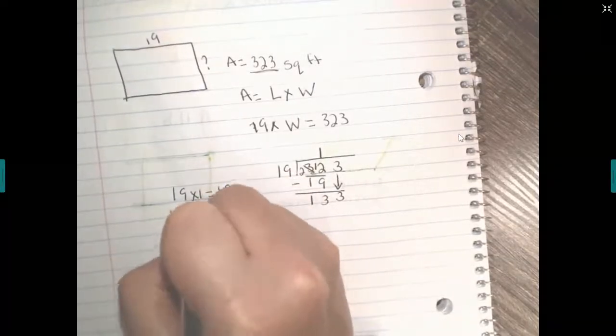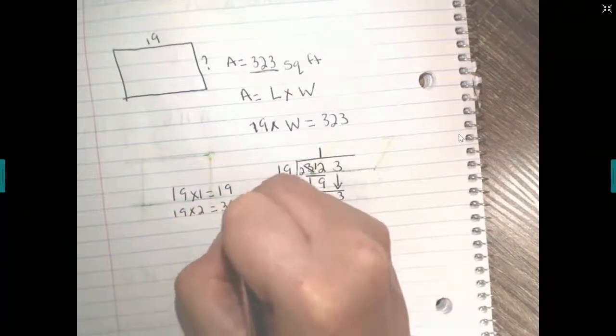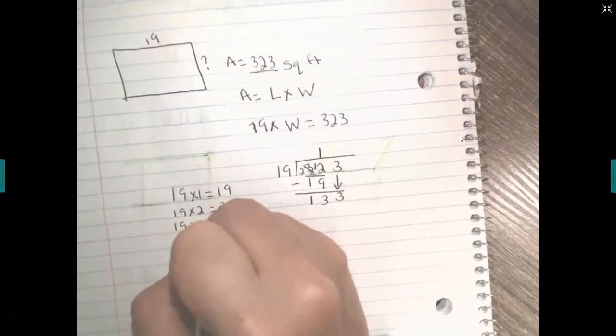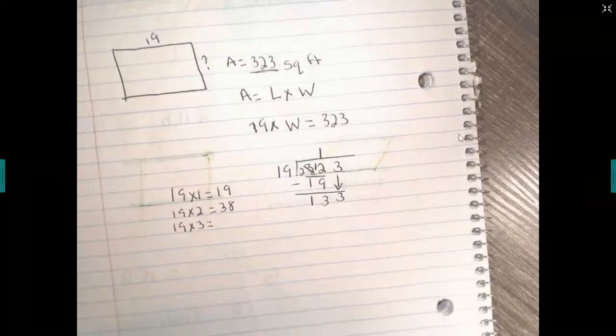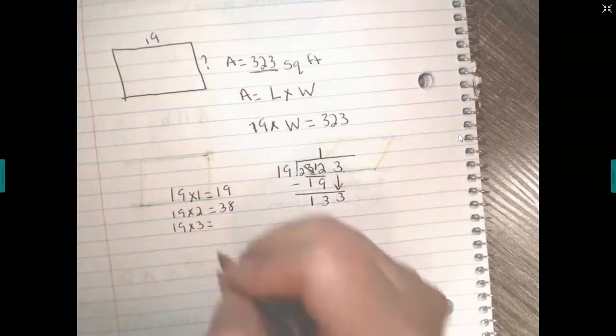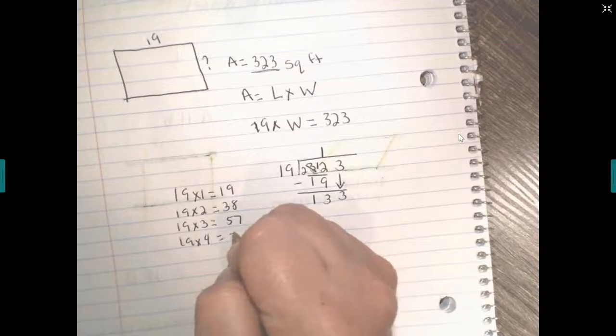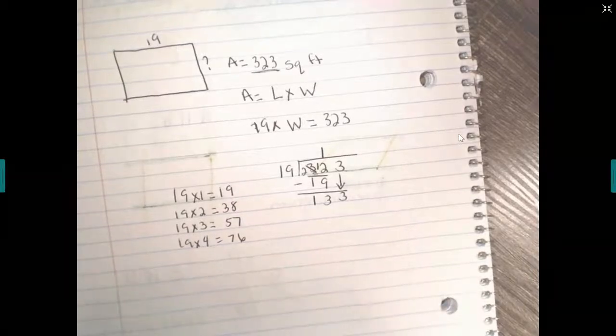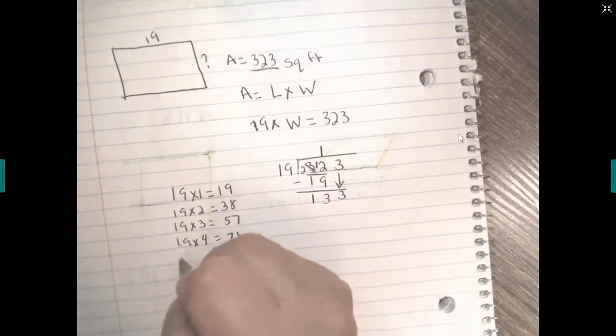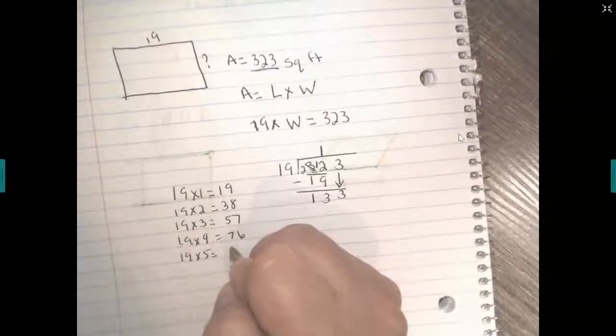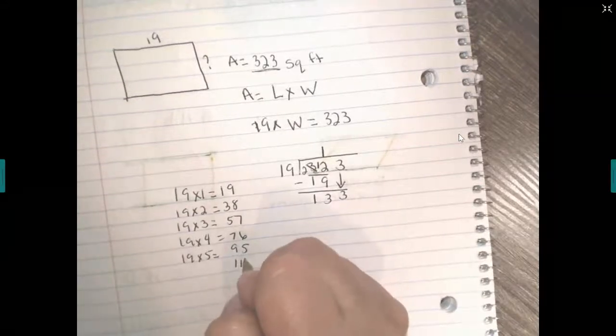And then I also know that 19 times 2 is 38. 19 times 3, and you can use a calculator on this if you'd like, is 57. 19 times 4 is 76. 19 times 5 is 95. 19 times 6, we're getting close, is 114.